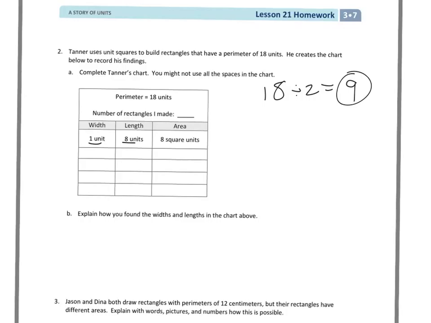So I'll start with the next one. 2 plus 7 gets me 9. 3 plus 6 gets me 9. 4 plus 5 gets me 9.